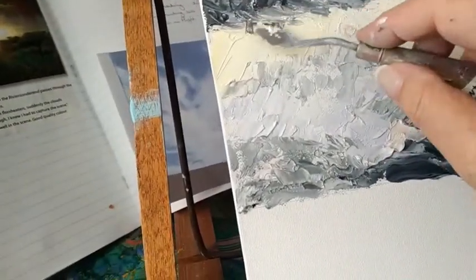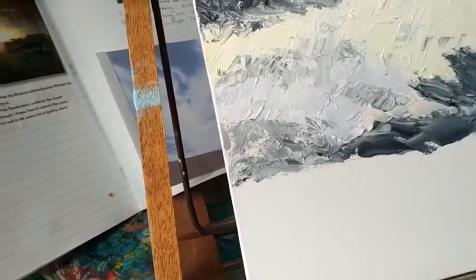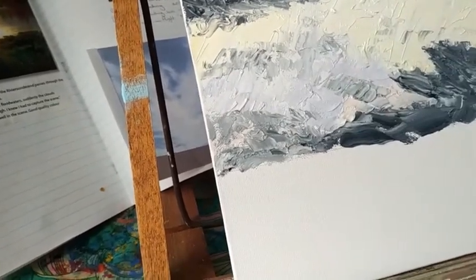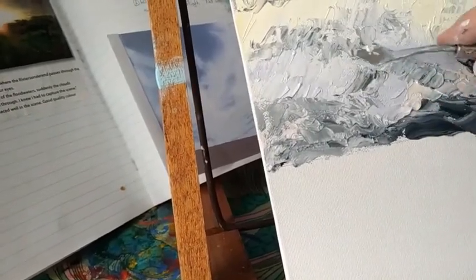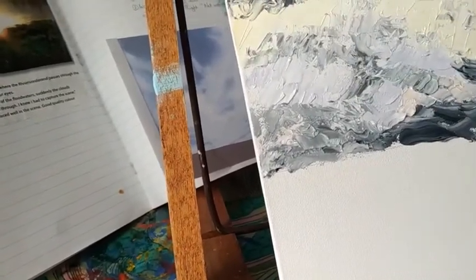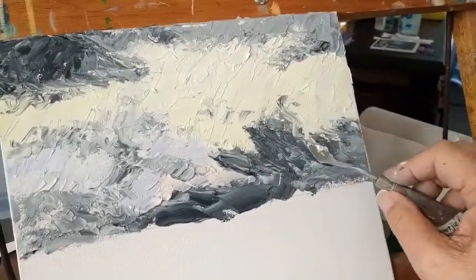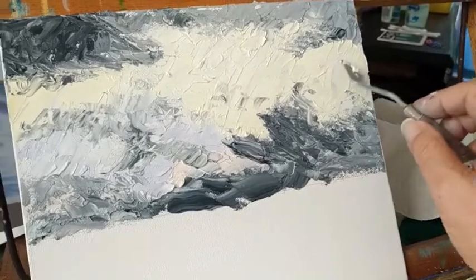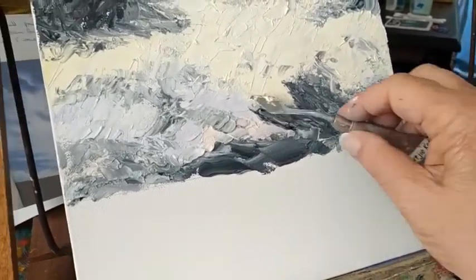It's going to look quite rough, but that's what it's supposed to look like. That is what palette knife does. And a little bit more there. Just make sure that your whole area is covered.